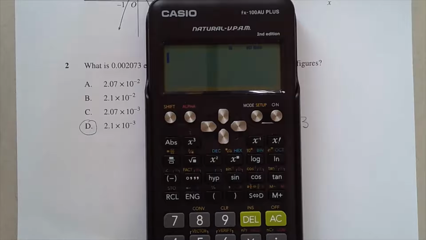Now type in the number 0.002073 and there's your answer, 2.1 times 10 to the negative 3. So very nice. The one thing that you need to remember to do is to take it back out of that mode. There's two ways of doing that.